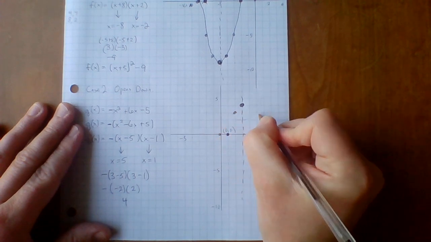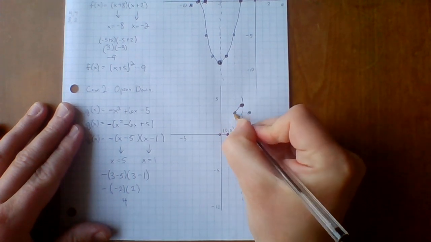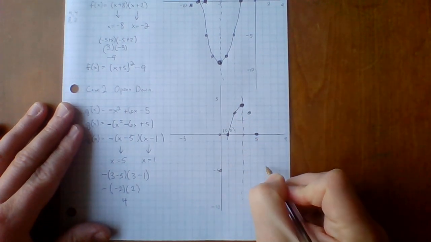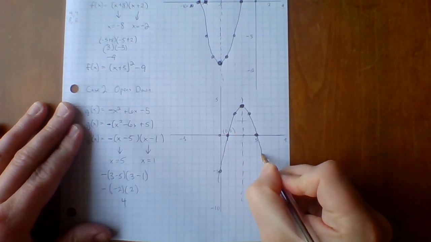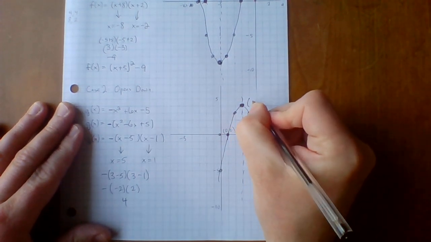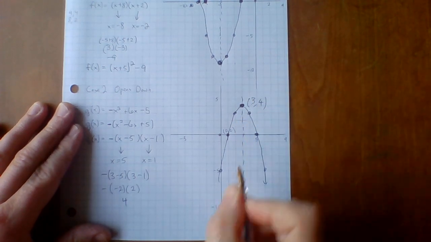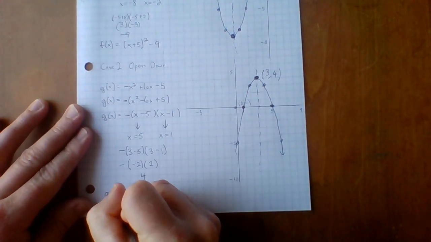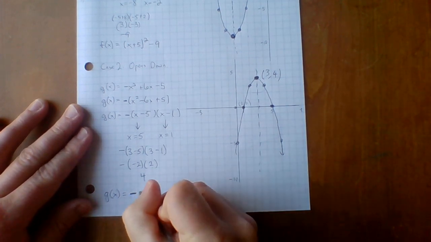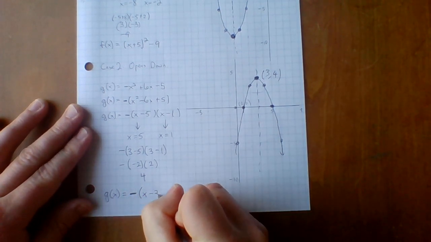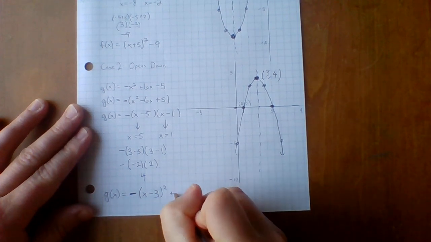And then I can make my parabola open downward, and again, it's opening downward because of the negative symbol on the front of it. But the vertex is at 3, 4. So finally, I can write the equation of that as a negative symbol. Can't forget that because it opens down. And then it's x minus 3 squared, and then plus 4.